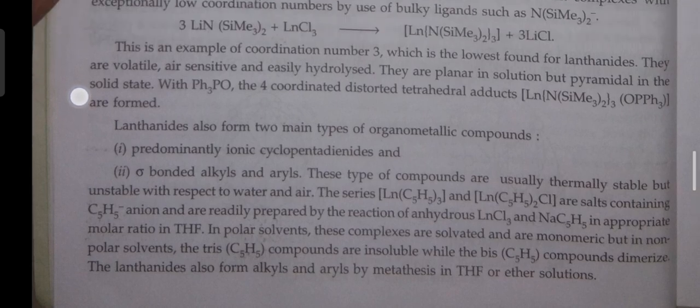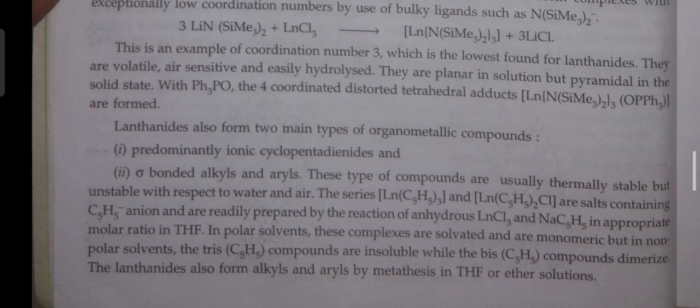Lanthanides also form two main types of organometallic compounds. First is the predominantly ionic cyclopentadienides and second is the sigma bonded alkyls and aryls. These types of compounds are usually thermally stable but unstable with respect to air and water. In polar solvents, these complexes are solvated and are monomeric, but in non-polar solvents, the tris(C5H5) compounds are insoluble while the bis(C5H5) compounds dimerize.